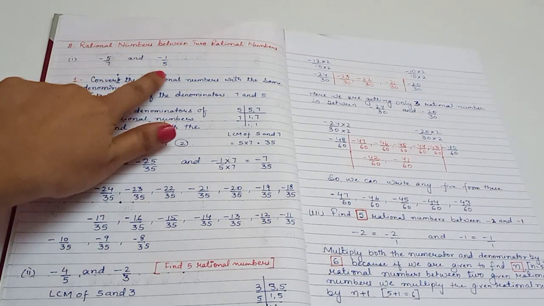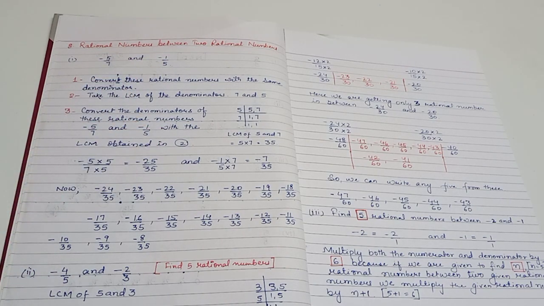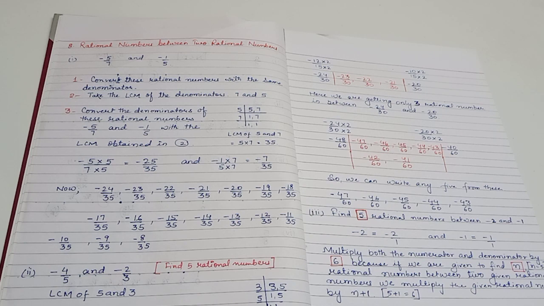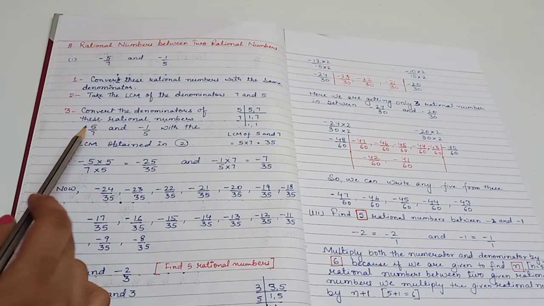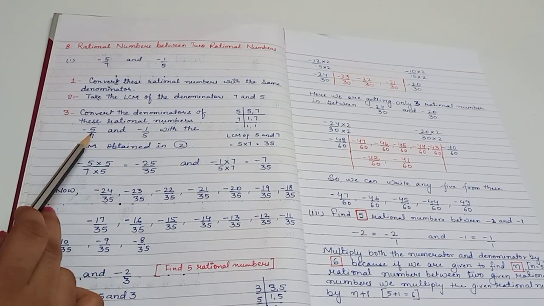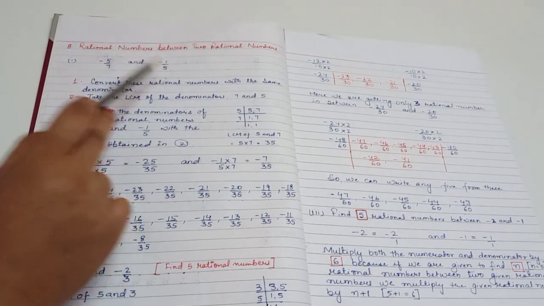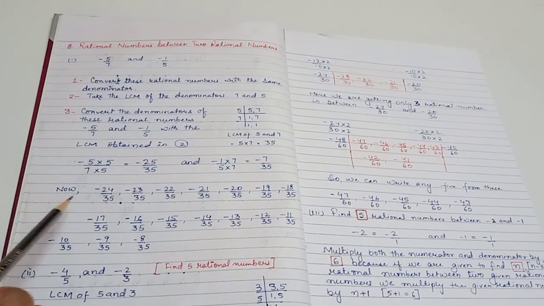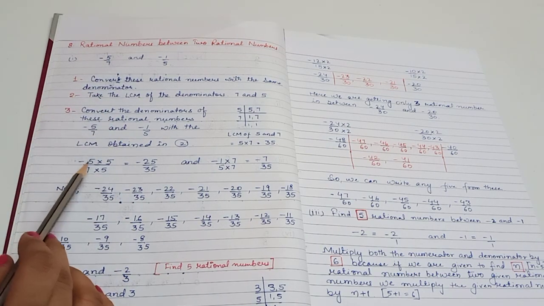Now you can see the denominators of both the rational numbers are different. So first we will convert the denominators of these rational numbers to the same denominator. How are we going to convert this? We need to take out the LCM. So we will take out the LCM of 5 and 7, that will give us 35. Now we need to convert the denominators of these rational numbers, minus 5 by 7 and minus 1 by 5, with the LCM obtained in step 2, that is 35. Okay. Now I will write minus 5 by 7.